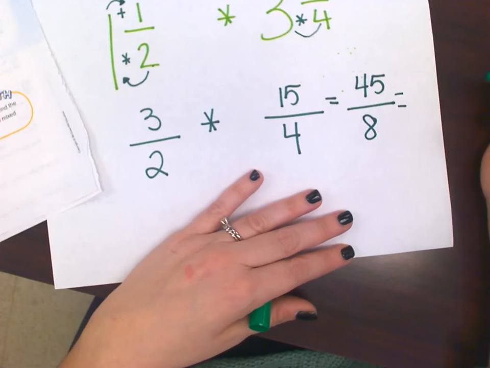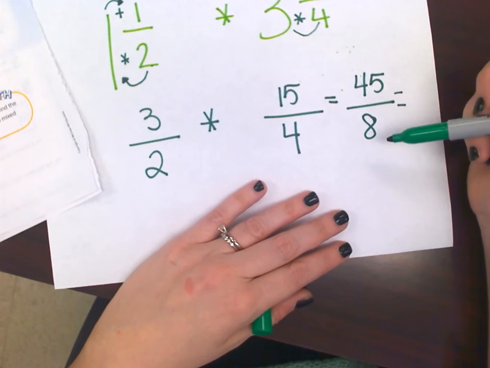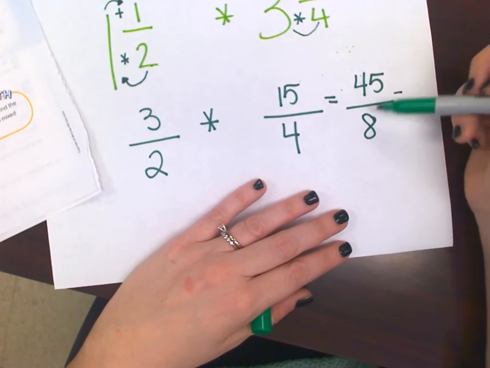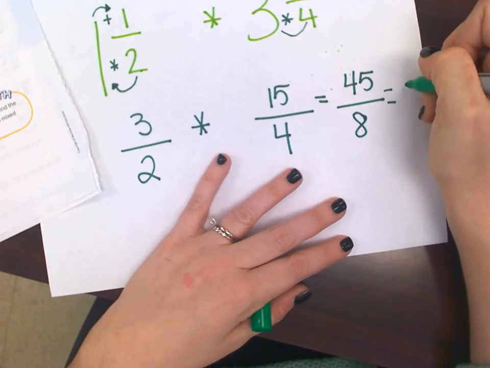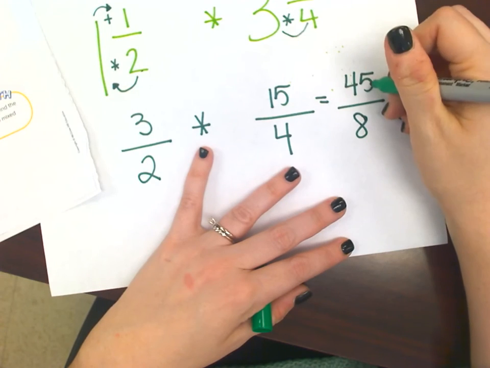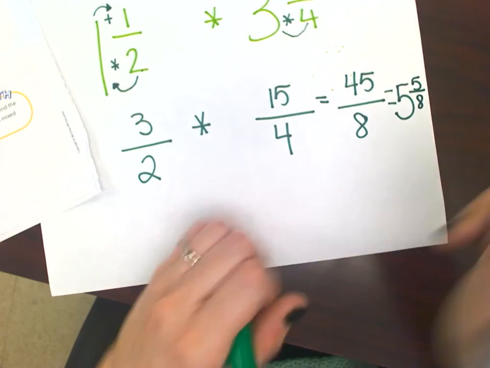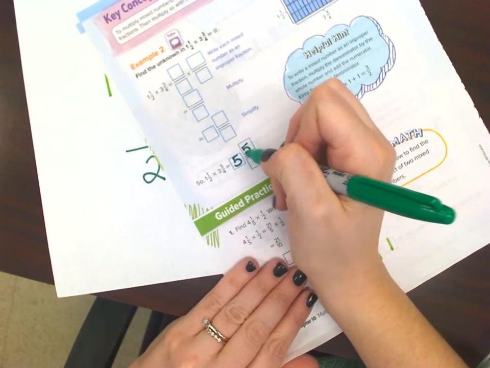Now we have an improper fraction. We need to turn it into a mixed number. Division problem, right? 8 goes into 45 5 times, because 8 times 5 is 40. 45 minus 40 is 5, and 8. So 5 5/8. And I'm just skipping all of this because I'm showing you everything on the paper.